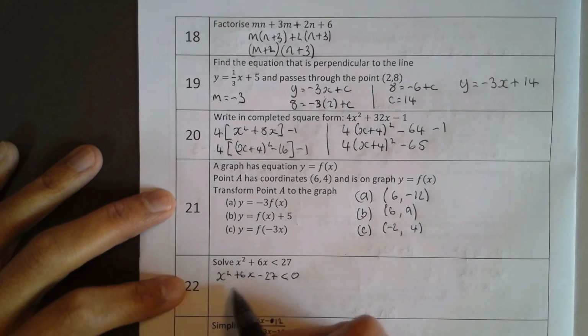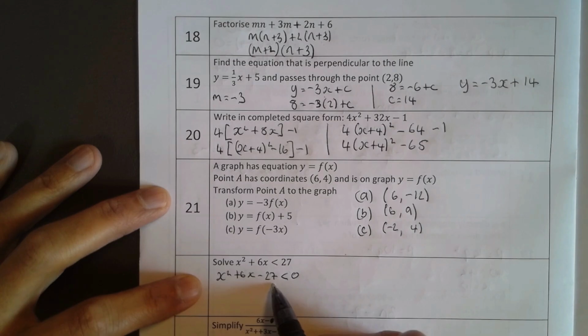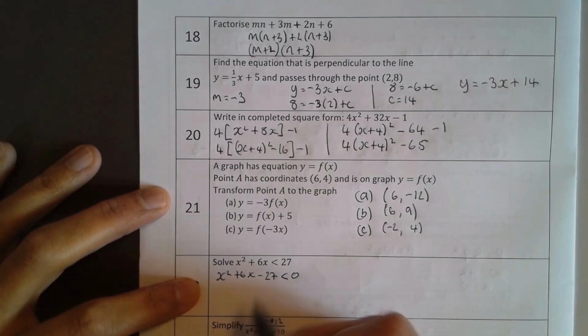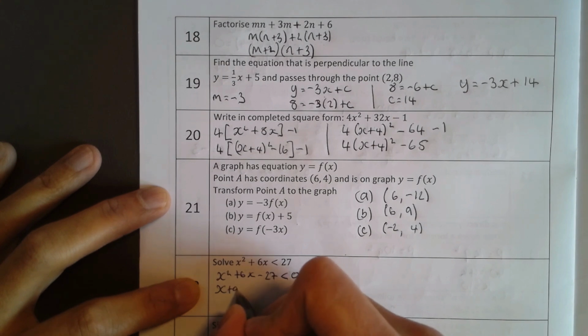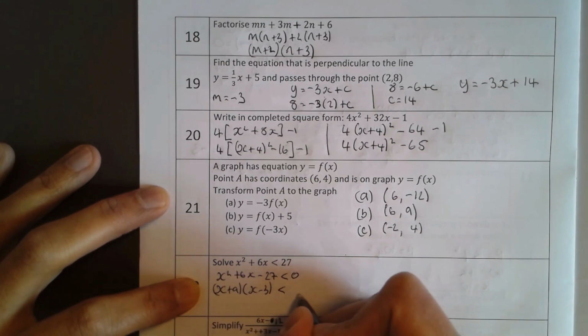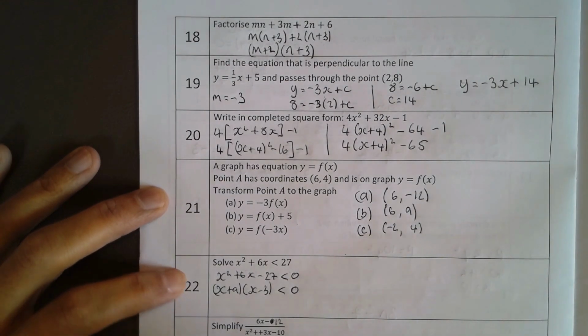Okay, I'm now going to see, does this factorise? So I'm looking for two numbers that multiply together to give me negative 27 and add together to give me 6. I think that's going to be 9 and negative 3. So I'm going to write this as x plus 9 times x take away 3 is less than 0. Okay, so it's not equal to 0, it's less than 0.